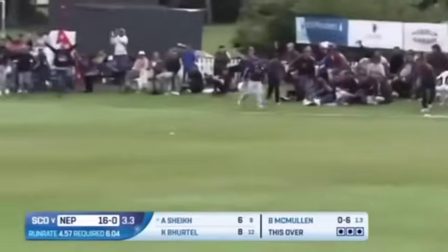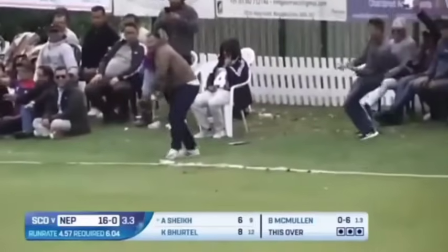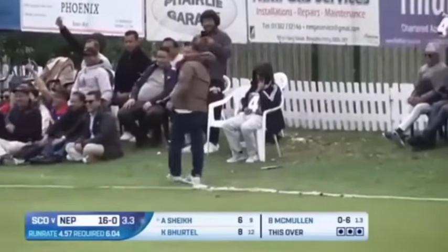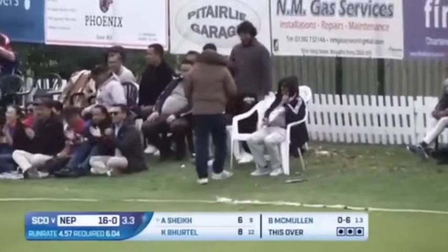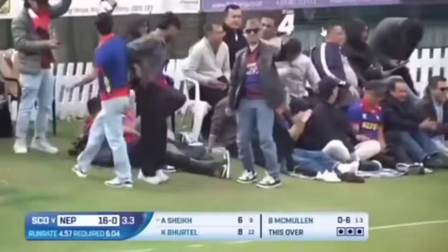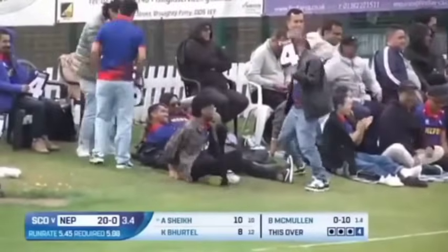Gorgeous. Sumptuous drive through the covers. So elegant and easy on the eye, isn't he? Asif Sheikh doesn't try to overhit and just presses and punches it through the covers for 4. Yeah, it was a really bright start.